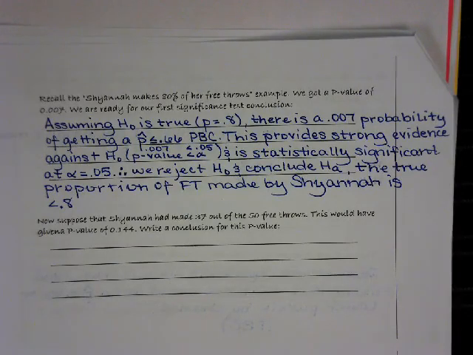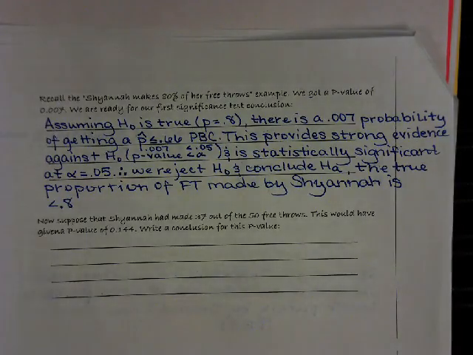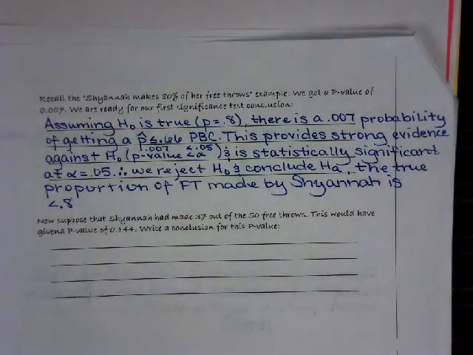All right, now we're going to assume that we got a different p-value so that we fail to reject, and see what it looks like when we write one that way. So suppose that Cheyenne had made 37 of the 50 free throws.